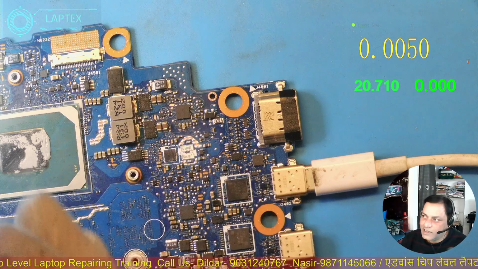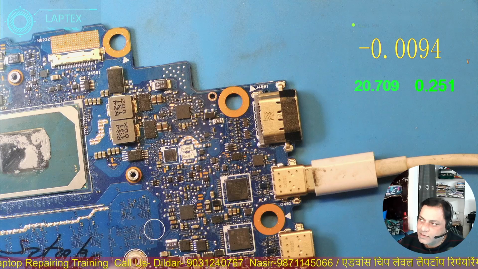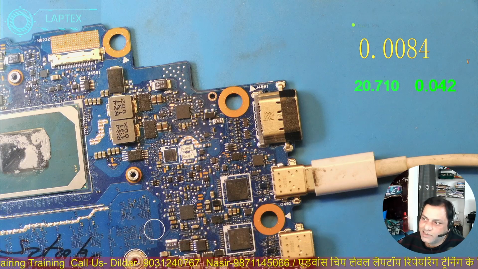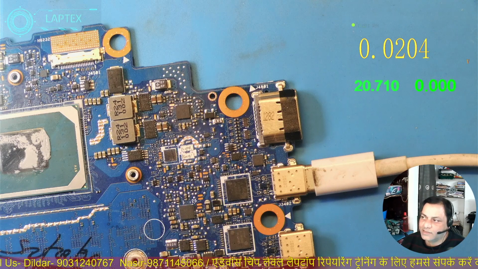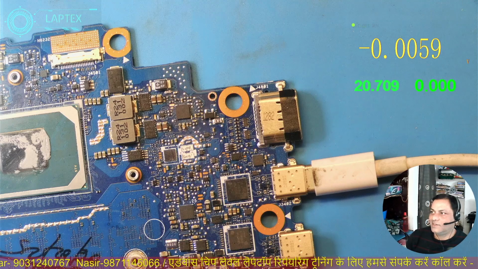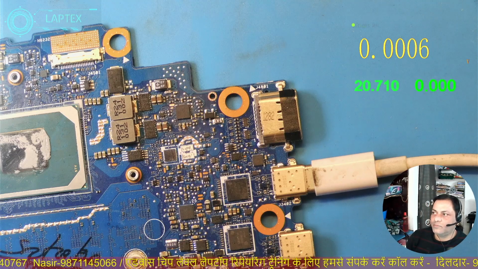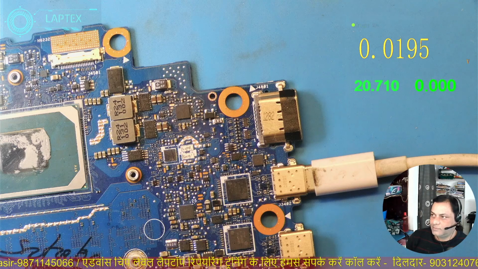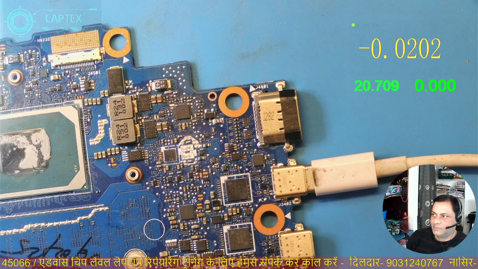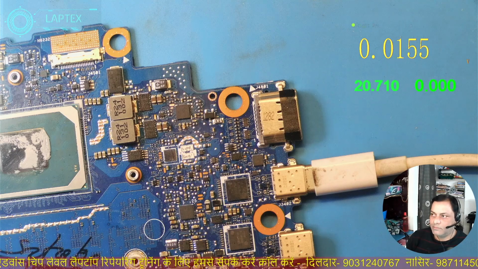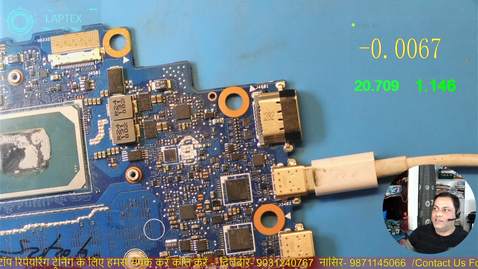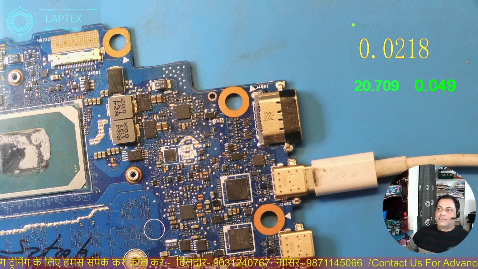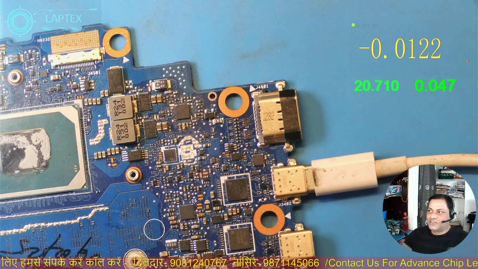Yes, I think it is done. It is reading, communication is taking place. I think so. Yes, gradually. Since that is the EEPROM, it is not stuck up. I'm very much happy about that. Let's see. This is miracle. This is called miracle.